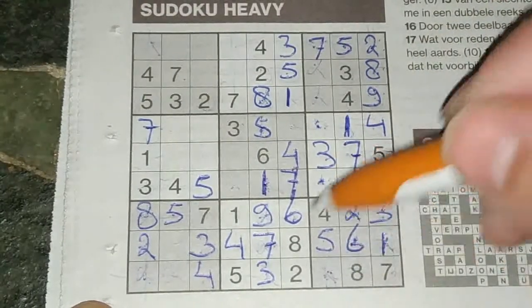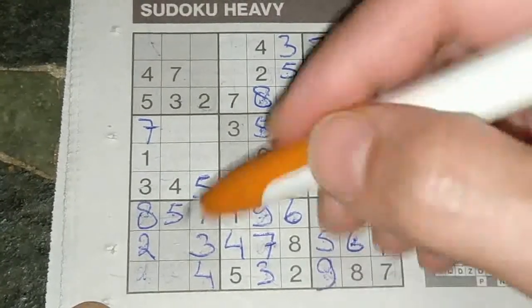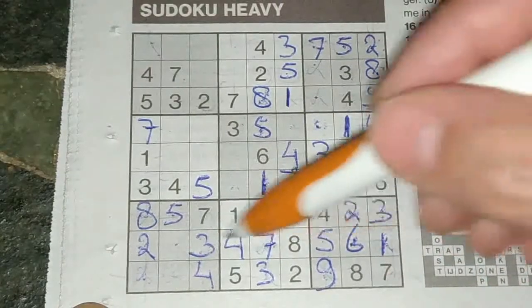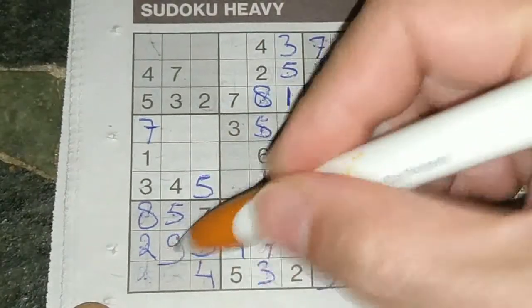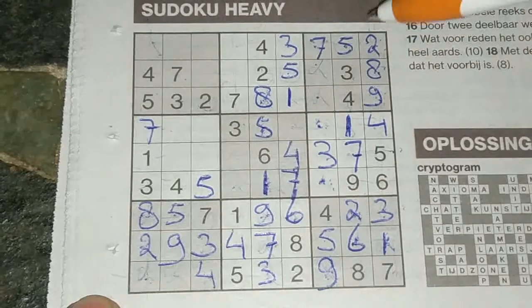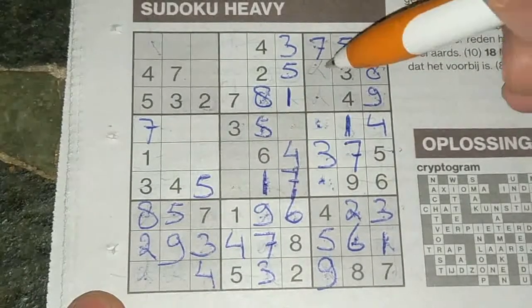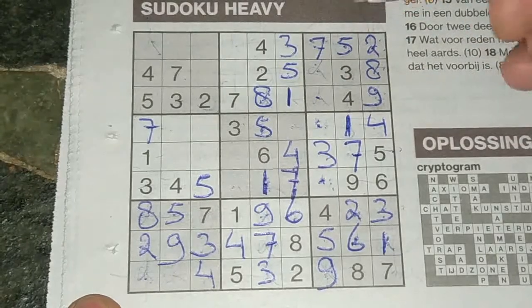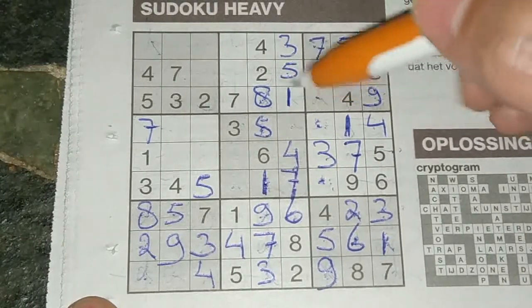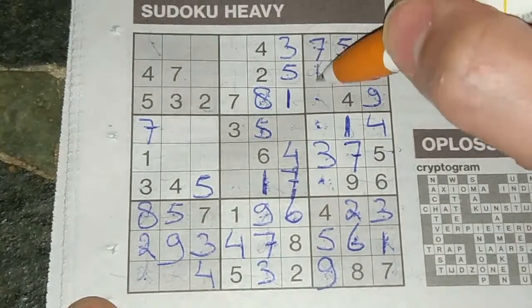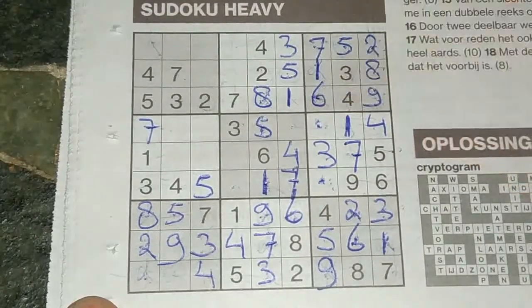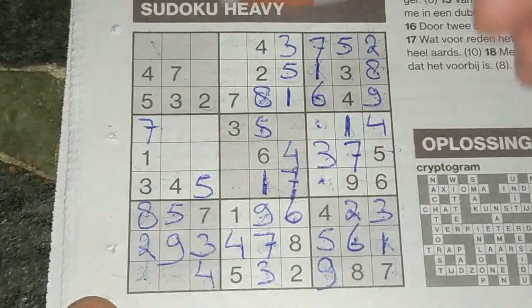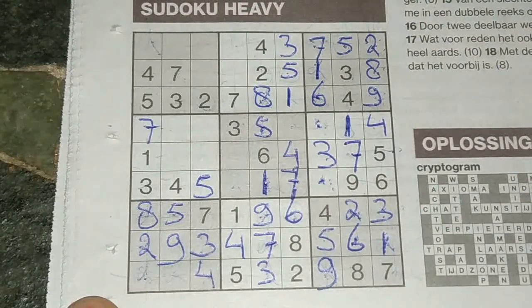1 missing number in this big square for the 9. 1 missing number in this row for the number 9. Two missing numbers of this big square for the numbers 1 and 6. We have a 1 there, so no 1 here. 1 should be there and a 6 goes there.